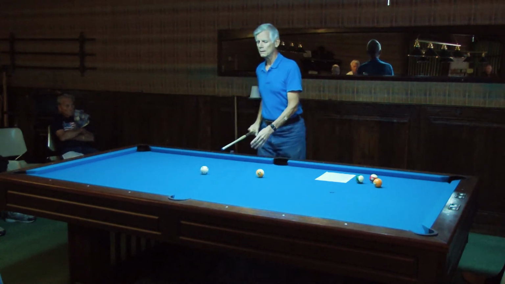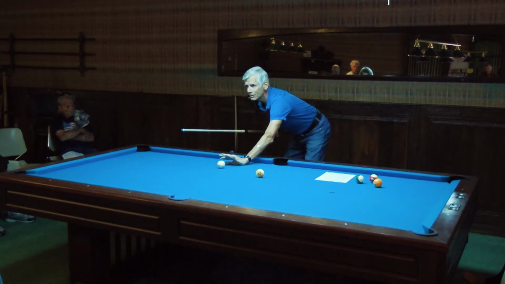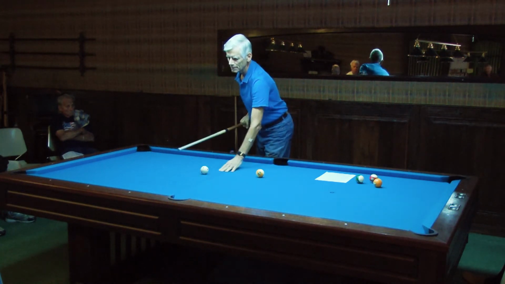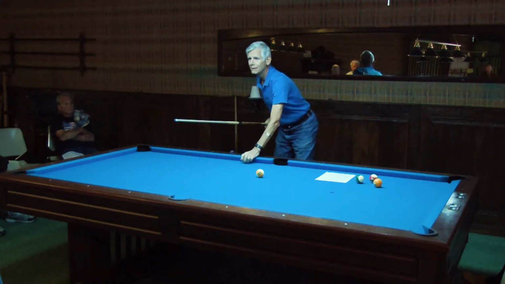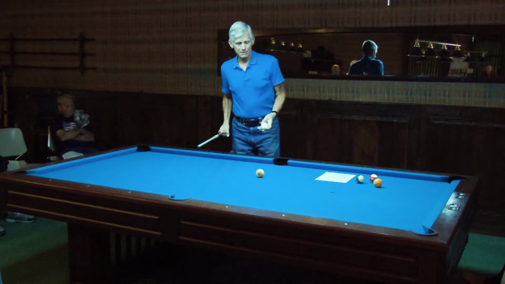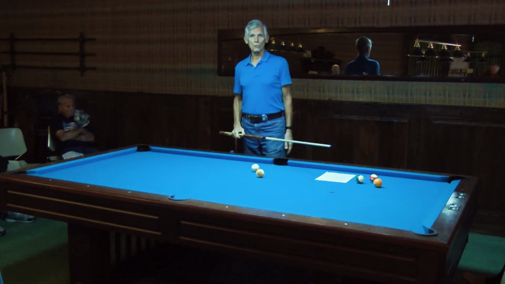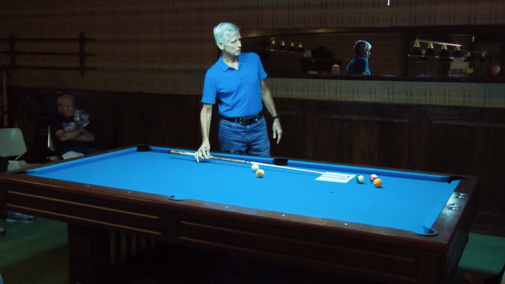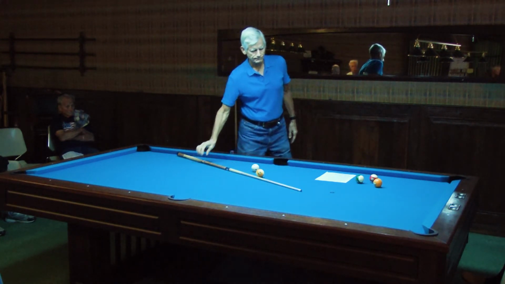Now I'm going to take it, and instead of making a nice low shot, I'm going to raise the tip that much. Didn't hear it the first time. Hopped right over it. So, the ball actually jumped over the dime, that tiny little ridge. So, when you're using English or not, keep the cue low and stable like that.